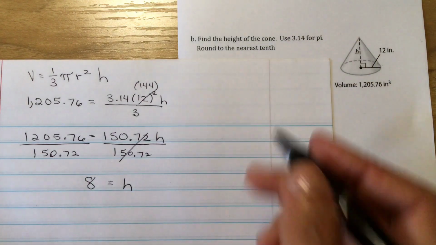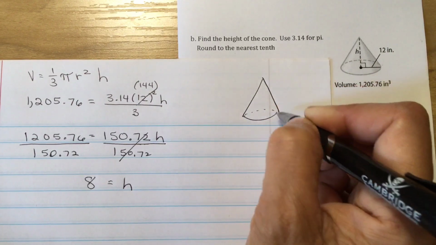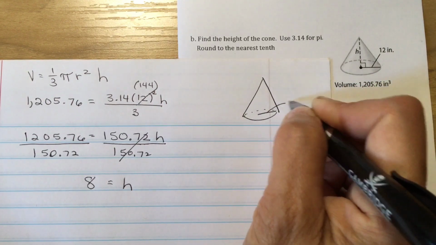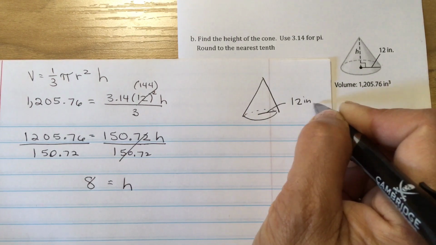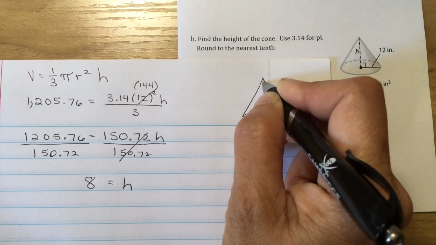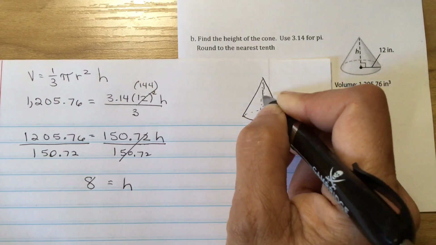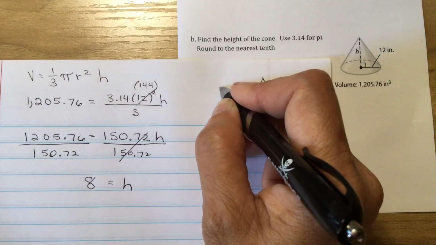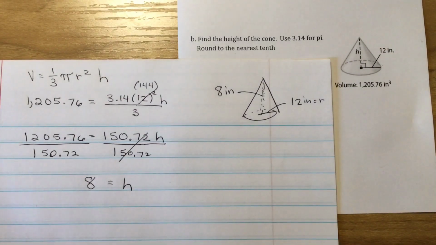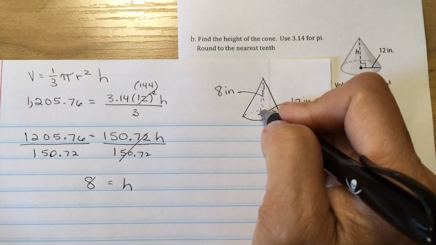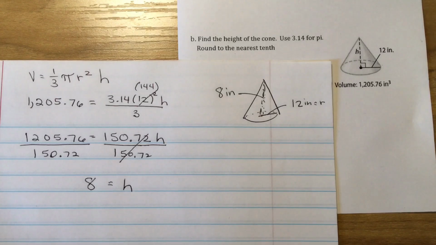So again, when we're looking at this image, we know that 12 is our radius, and this height, I have a lot of students that will tell me that the height is 8 inches squared or 8 inches cubed, but it's just the distance from the center of the base to the top of the cone.